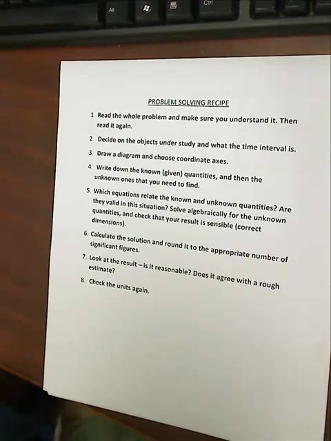Then write down all the things that you're given in the problem and the things that you still need to find. And then, using your answers from step 4, which equation do you need to pick in order to relate the unknown and known variables to each other? And then once you've done that, you can solve the equation that you picked algebraically for the unknowns and check that your result is sensible.